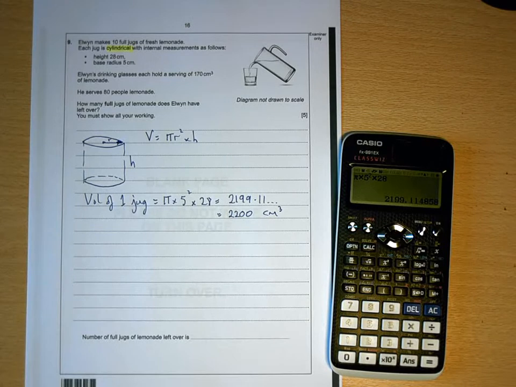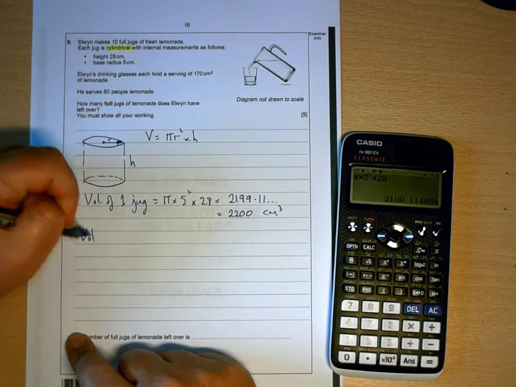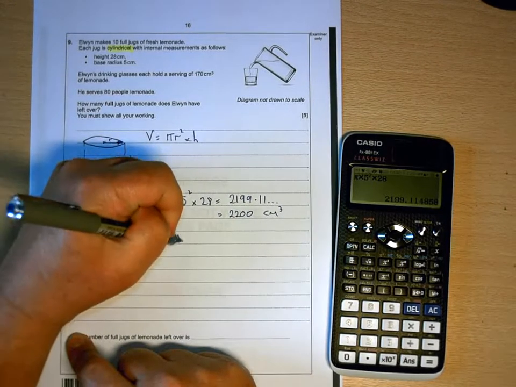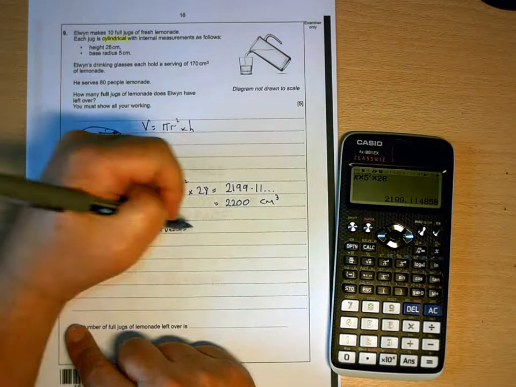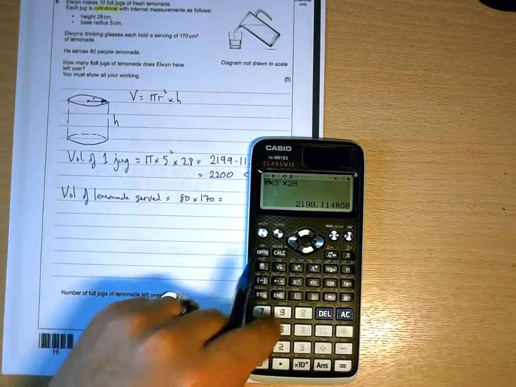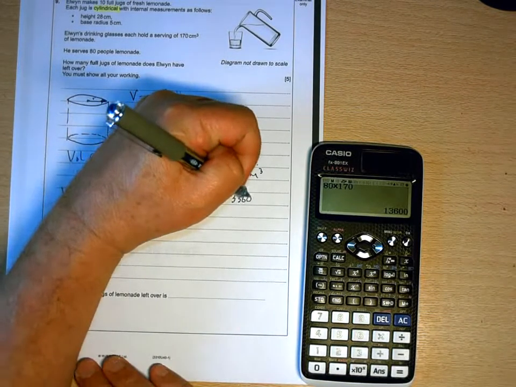Elwyn's drinking glasses each hold a serving of 170 cubic centimeters, and he serves 80 people lemonade. So we can work out how much lemonade he needs. So the volume of lemonade served will be 80 lots of 170, which is 13,600 centimeters cubed.